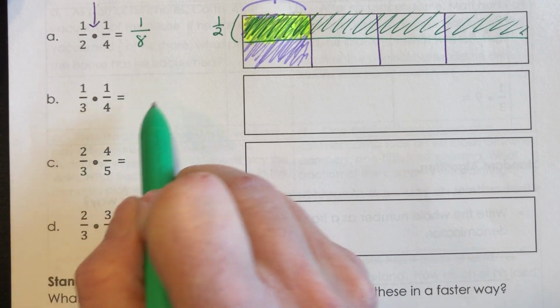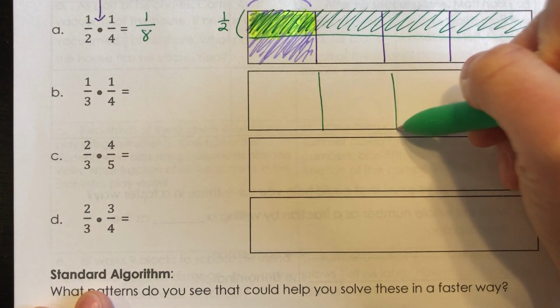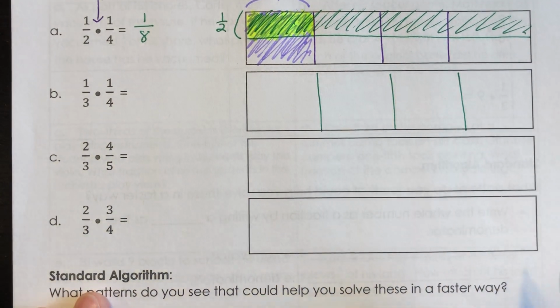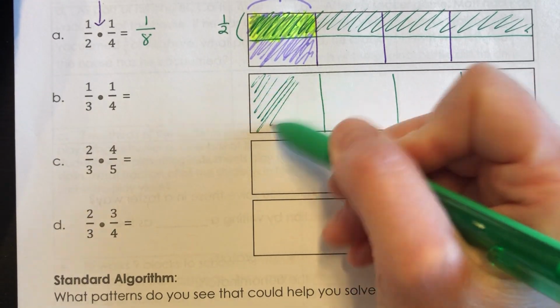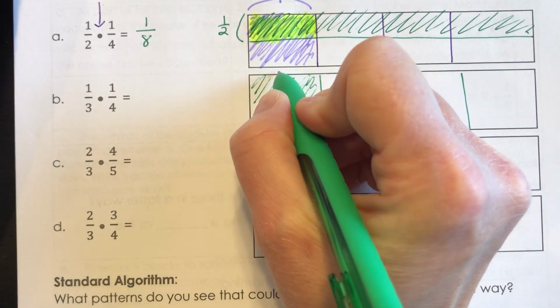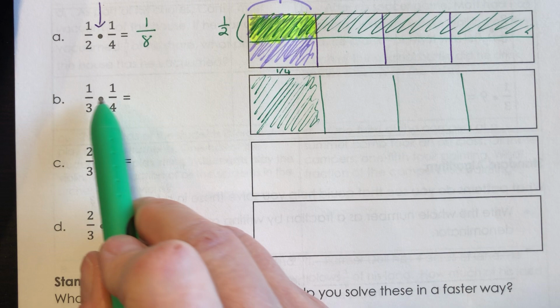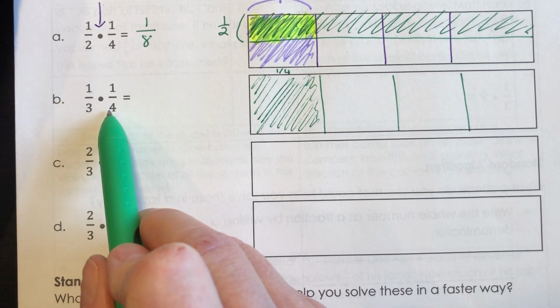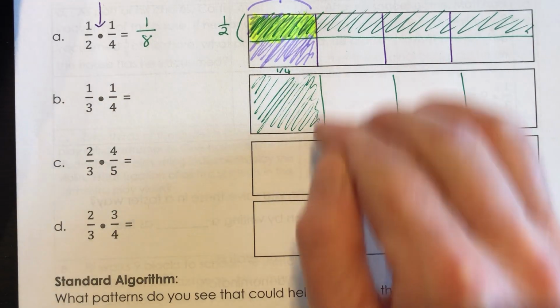So I'm gonna go ahead, I'm gonna put 1/4 on here again. 1, 2, 3, 4. And I'm gonna shade in 1/4. So right here, this is my 1/4, this little chunk. Now I wanna take 1/3 of 1/4. So I just showed 1/4 this way.